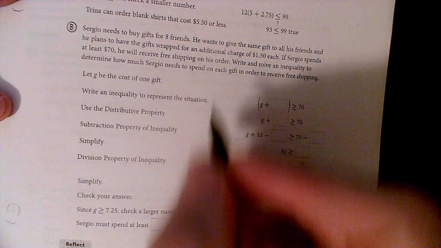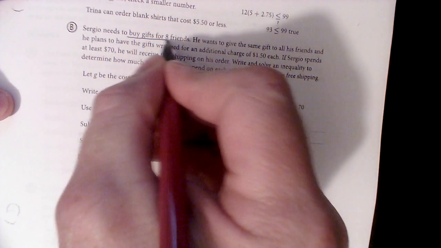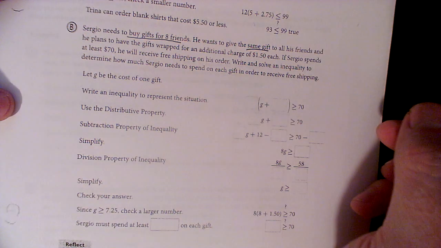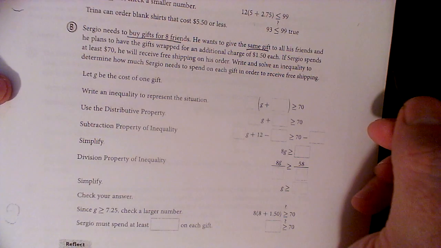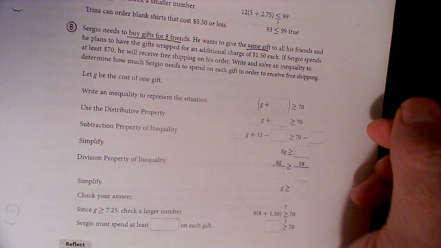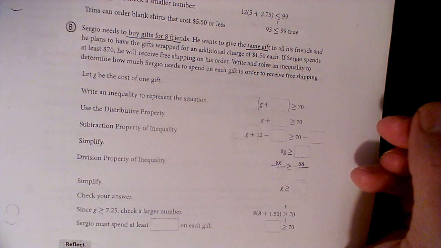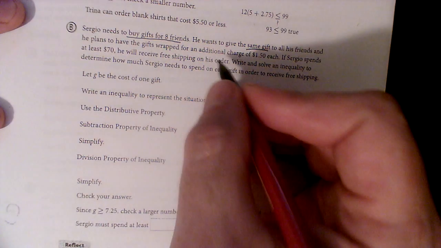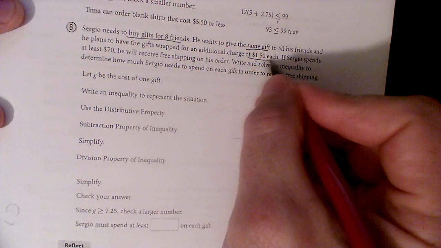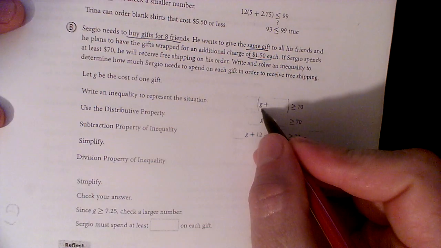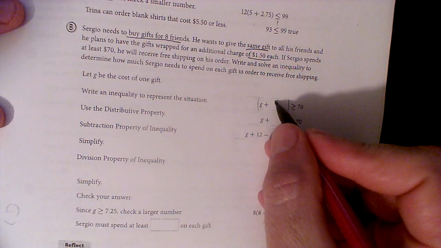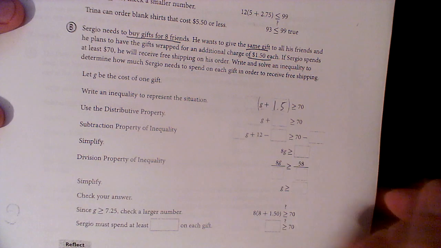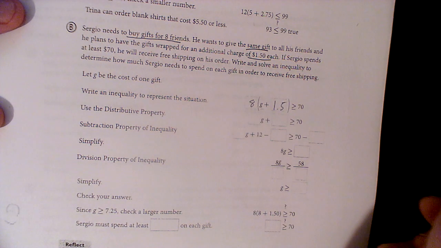Sergio needs to buy gifts for 8 friends. I'm going to underline gifts for 8 friends. He wants to give the same gift. Same gift, that means we're going to have something in there that costs G probably to all his friends, and he plans to have the gifts wrapped for an additional charge of $1.50. So already I know this. I know we have the gift, and each gift gets charged $1.50 for the wrapping. Oh, and we have 8 friends. I think we're actually good.